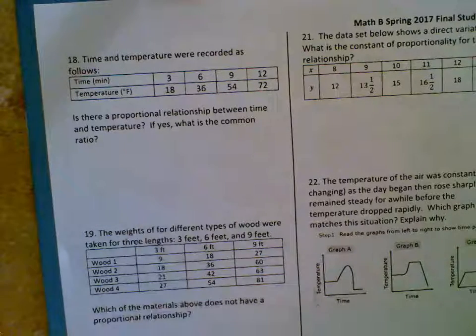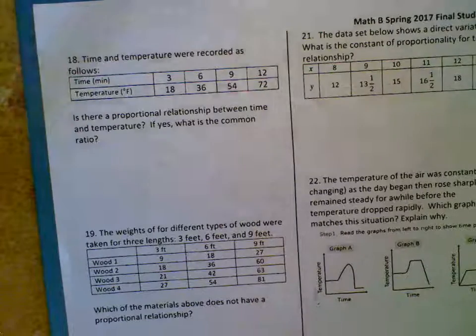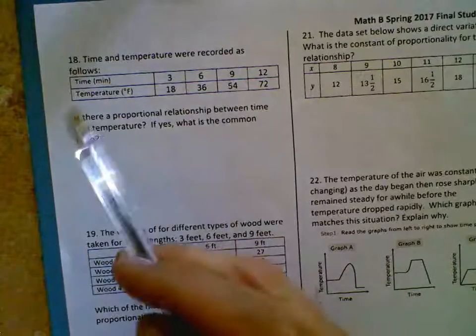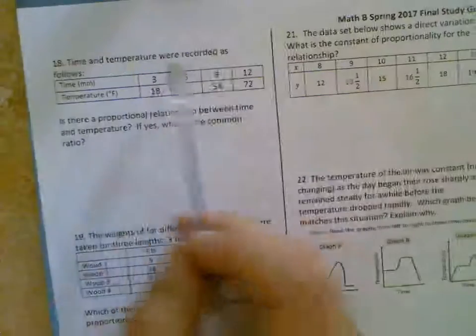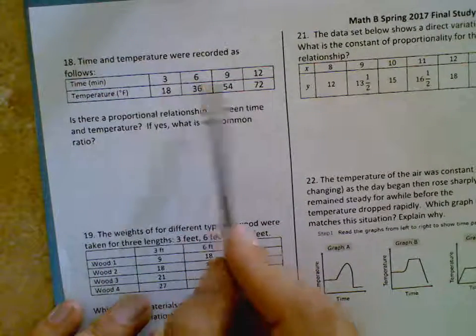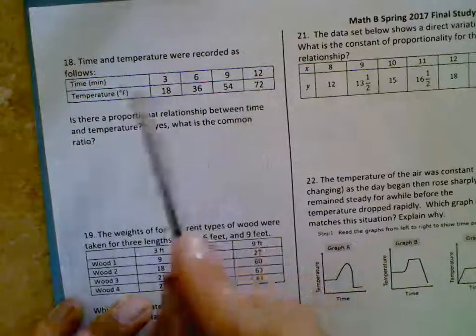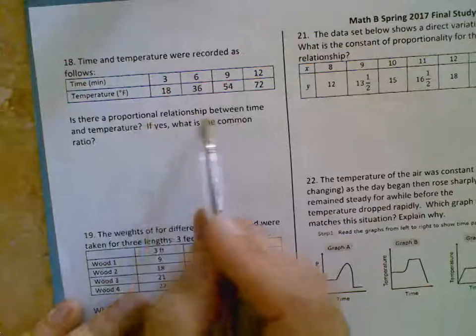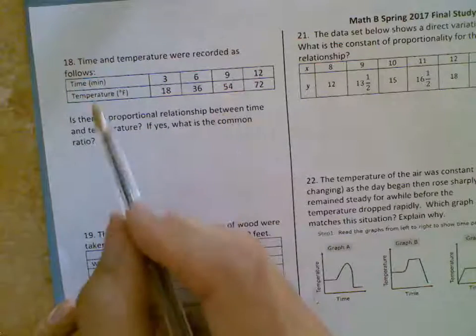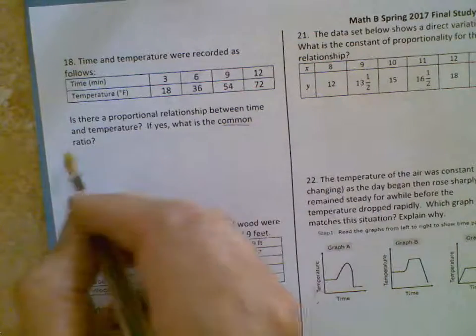In this video, we're going to go over some of the proportion problems that you'll see in the study guide. The first one: time and temperature recorded as follows. Here's my time, here's my temperature: 3, 6, 9, 12, and the temperature goes up. Here's my temperature recorded after so many minutes. Is there a proportional relationship between time and temperature? If yes, what is the common ratio?